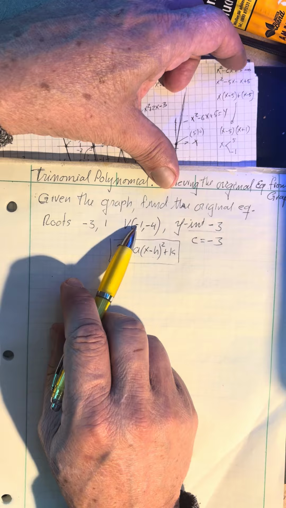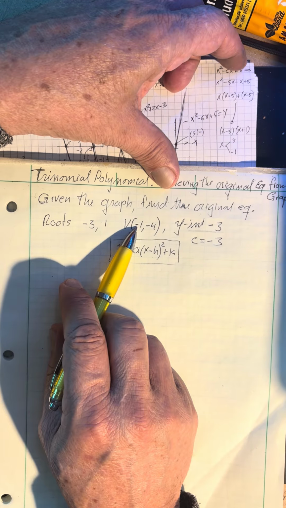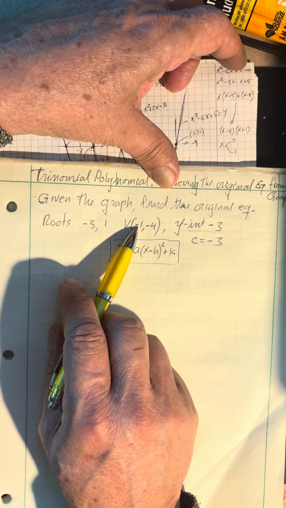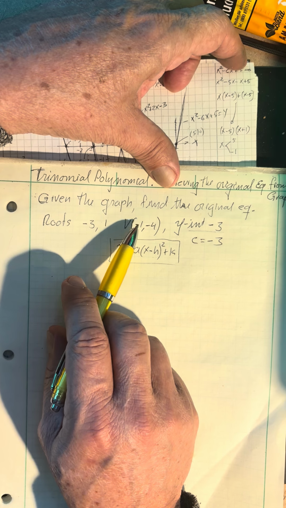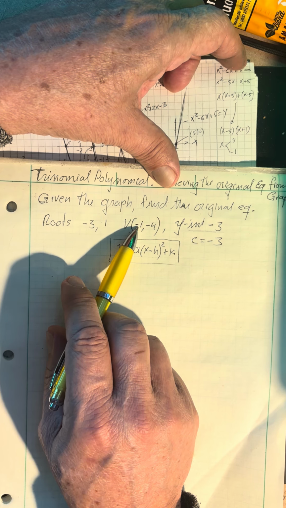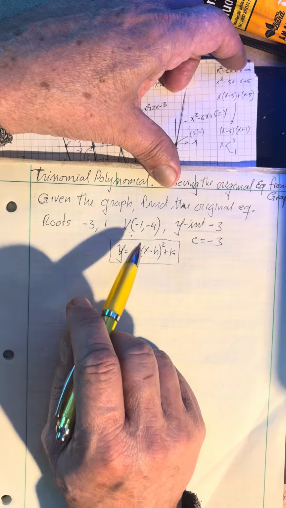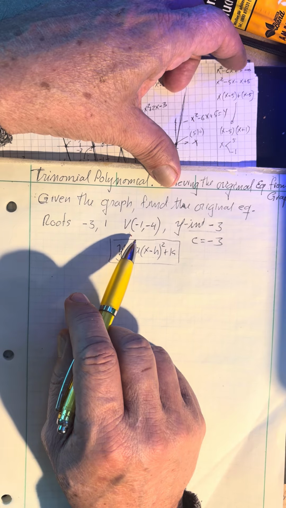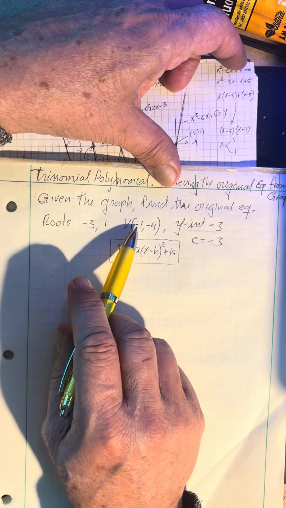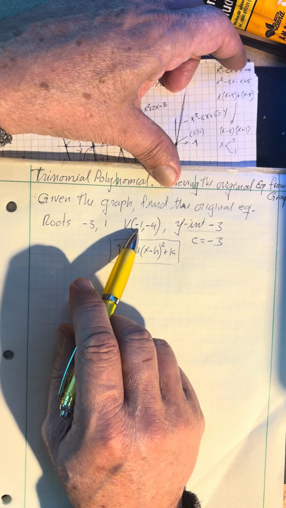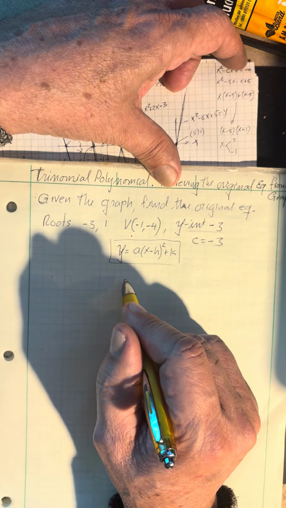You can see it's minus 1. In order to get a minus 1, h has to be the opposite. Let me double check here.